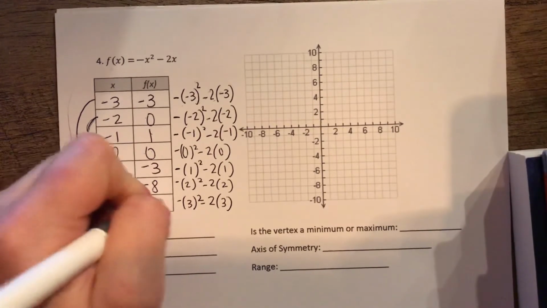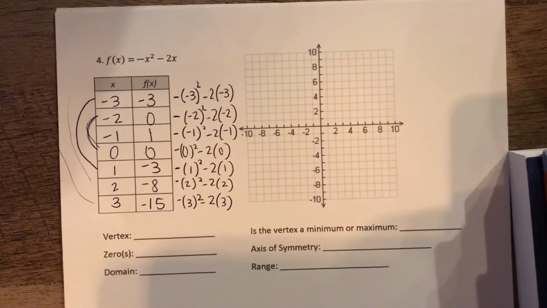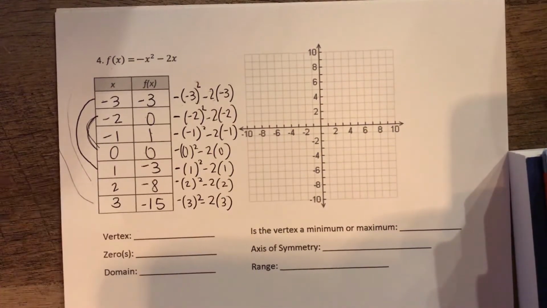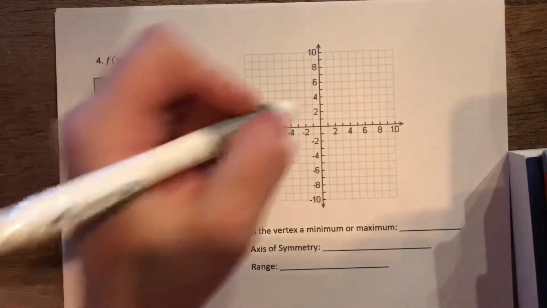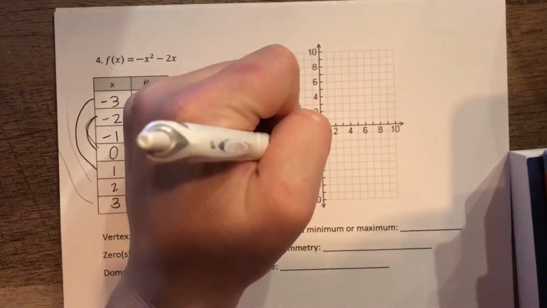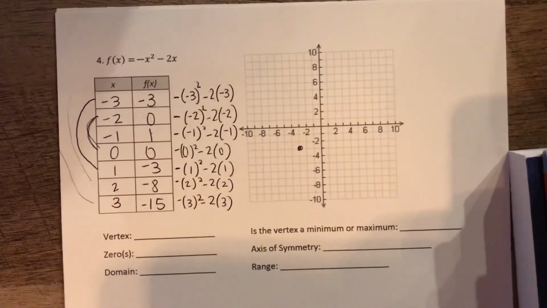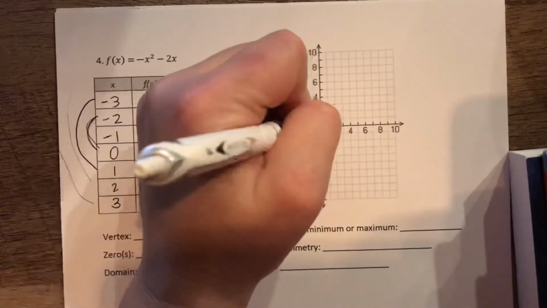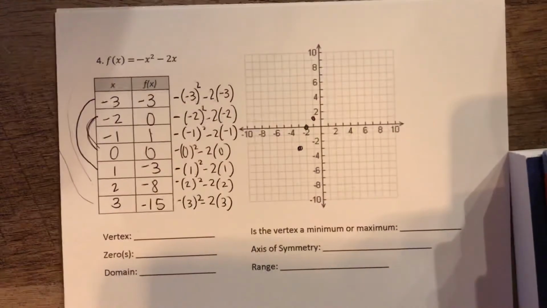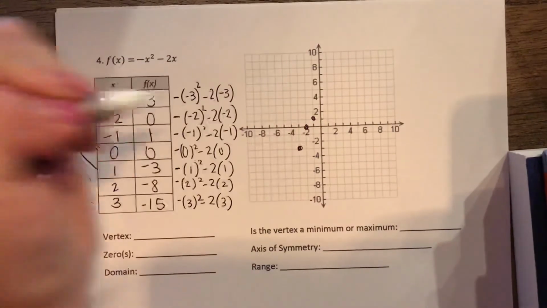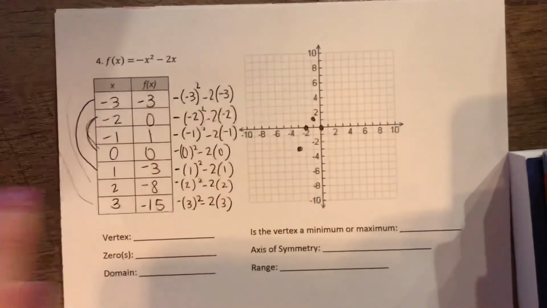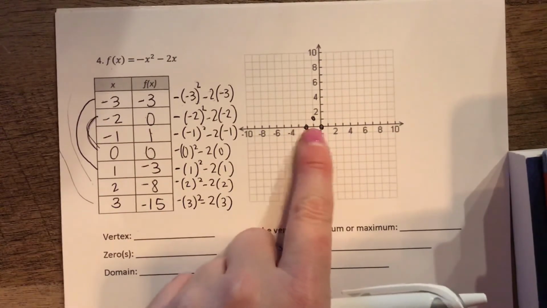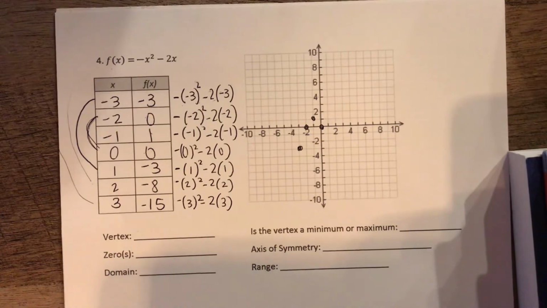When I plug this in correctly, I should get a value of -15. I will now use these points to graph this parabola. So -3, -3, first point, then -2, 0, then -1, 1. Then I'm going to plot 0, 0. And again, that was the first place that I said, hey, look, here's a connection. And that's the first place where the two are sitting side across from each other.